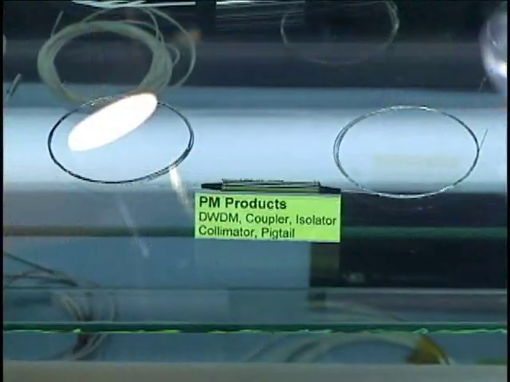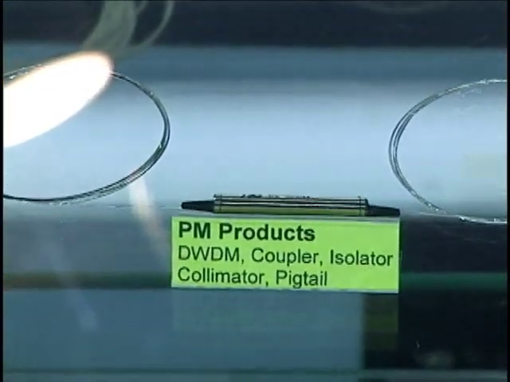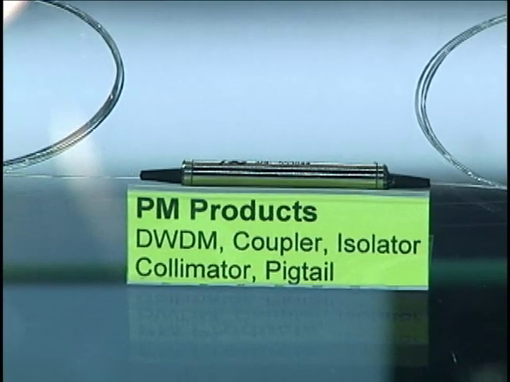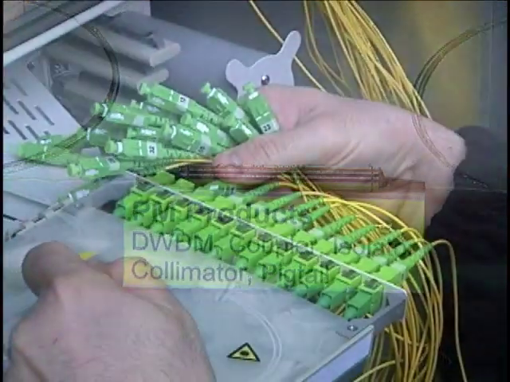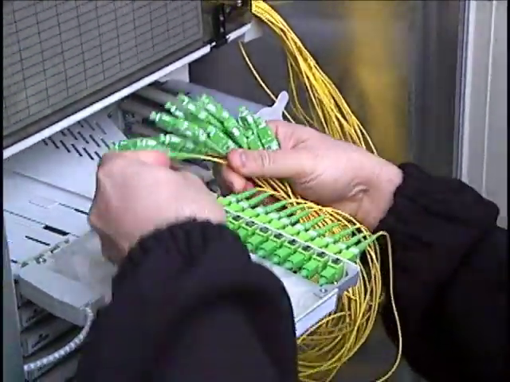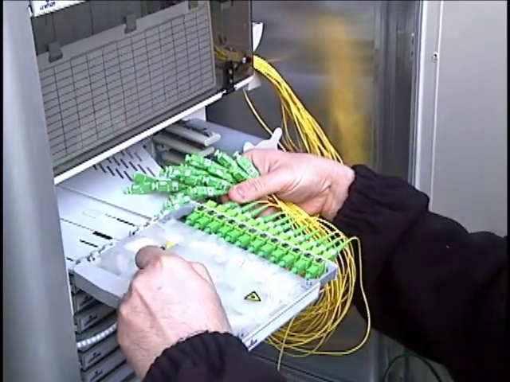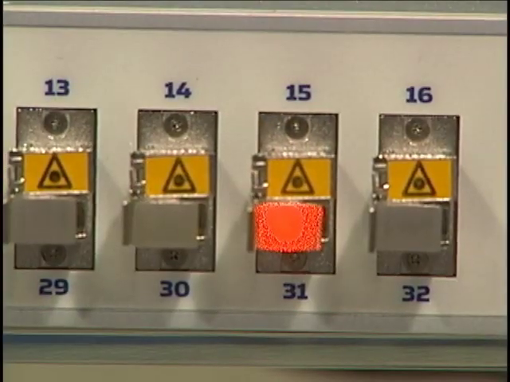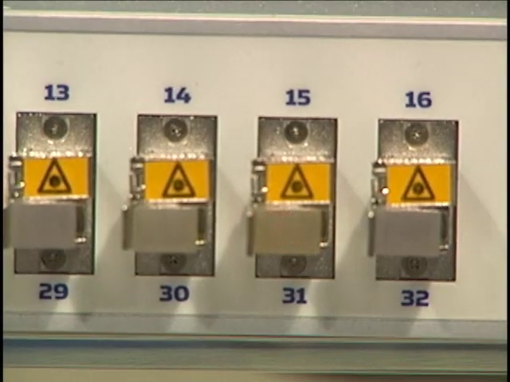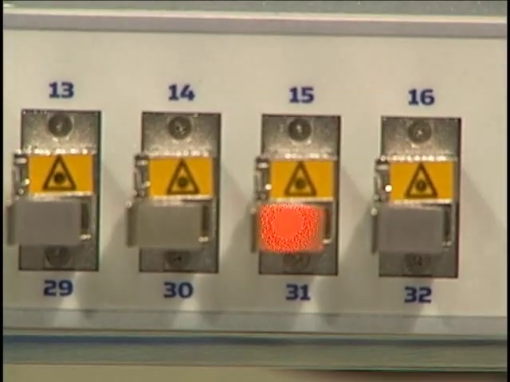In fiber optics, the word passive refers to those devices that do not require electrical to optical or optical to electrical conversion during their operation. Passive components include simple optical connectors, splices, and fixed optical attenuators, but also refers to more complicated, electronically controlled optical devices like switches and variable optical attenuators.